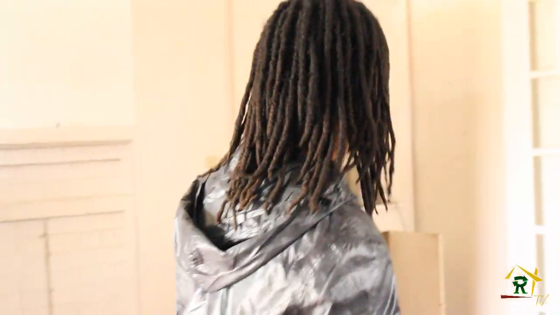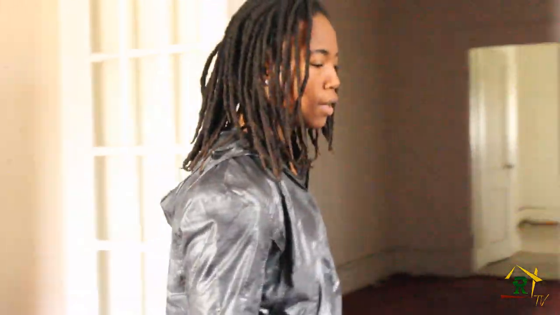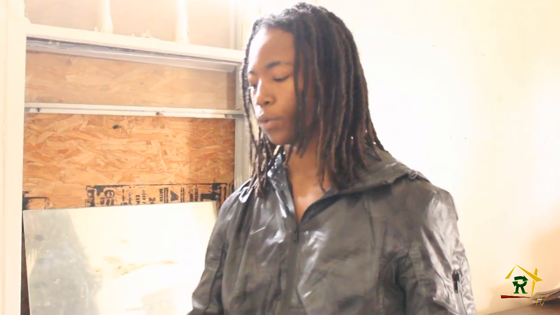I'm not sure when this house was built. However, one thing I do notice is on these outlets. Normally properties around this age will have fuse boxes, which means the electrical system is not all the way up to date.